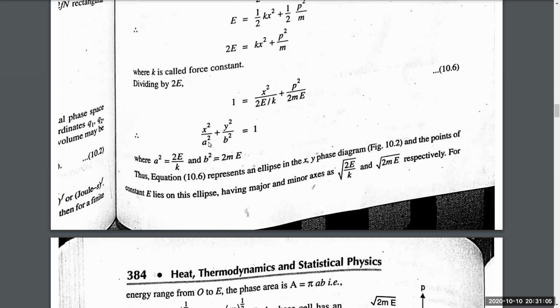But we need to have a and b as constants. They can't be variables. If they are changing as x and y are changing, then it won't become an ellipse. So this is clear that they will be constants. My question is, why are they different numerically?